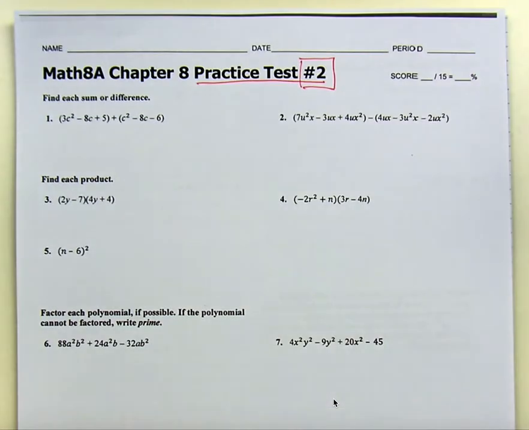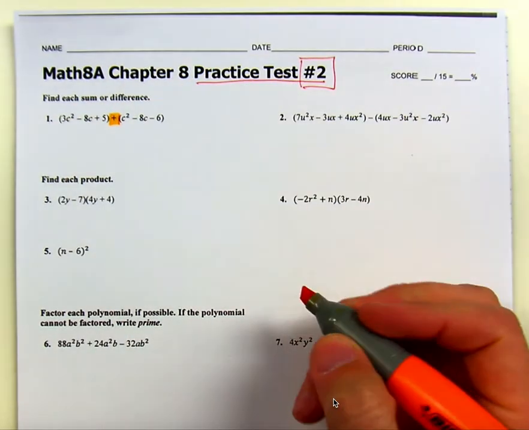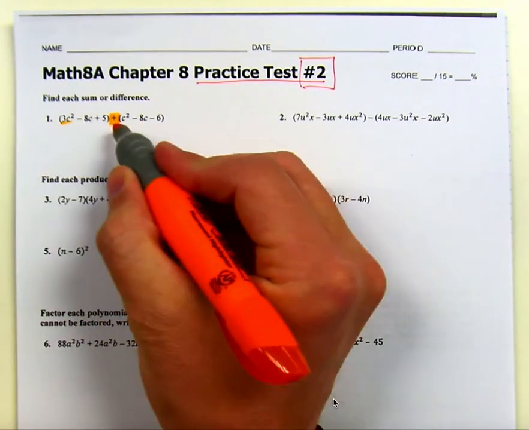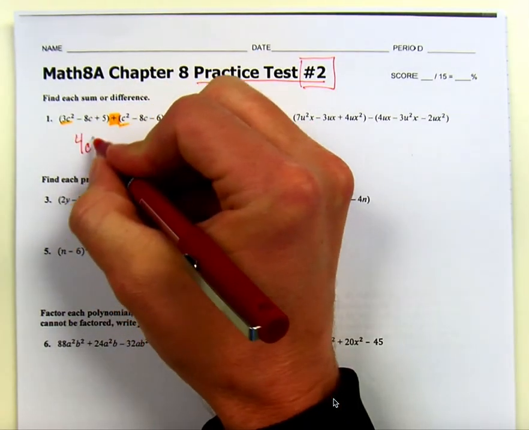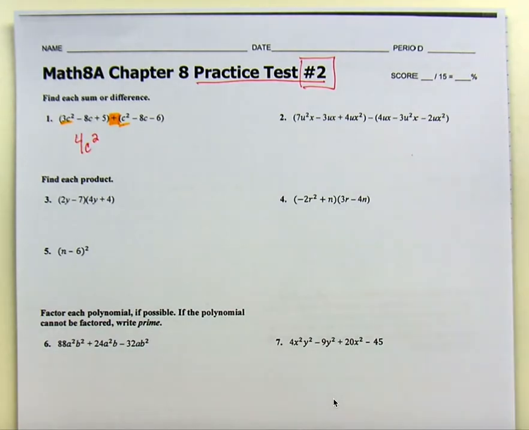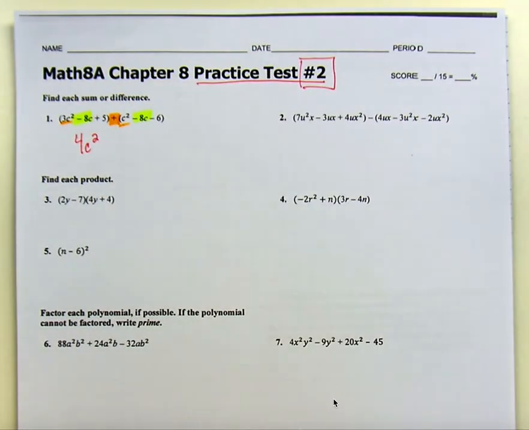All right, let's go through this problem by problem. I'm going to try to not take too long. Number 1 and number 2, I think, are the easiest problems on here. It's just finding like terms and combining like terms. So I've got addition on this one, and I've got 3c squared and another c squared. So that is 4c squared. I've got negative 8c plus another minus 8c.